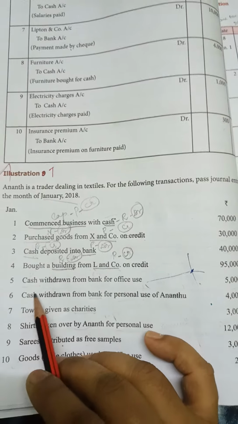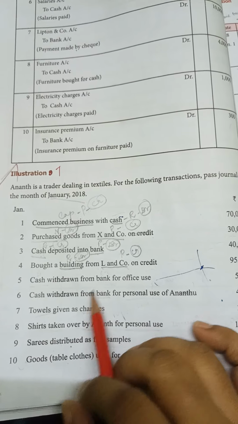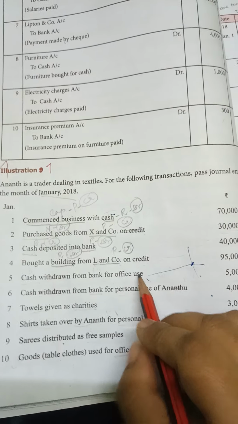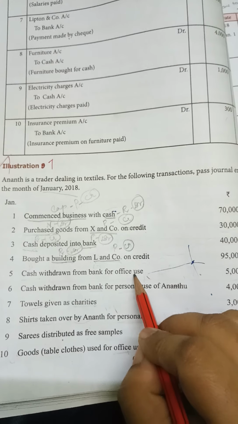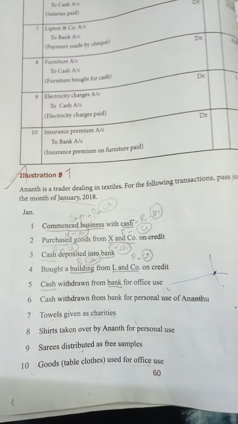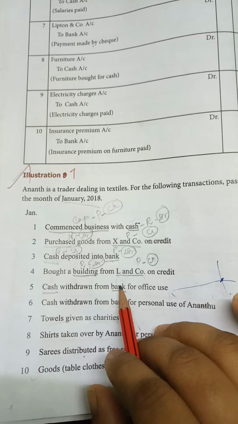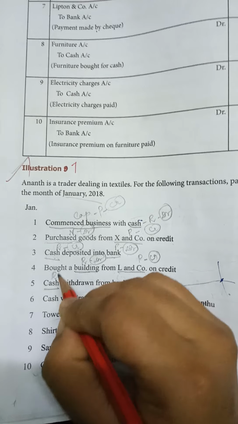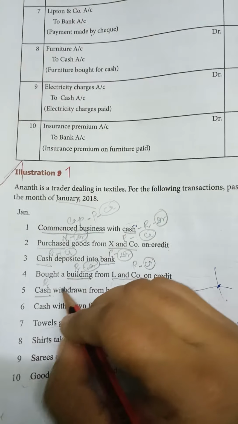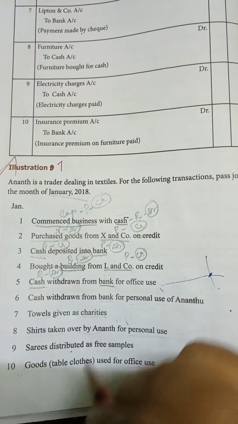The fifth one is among the most important transactions, 5 and 6, because most of us get confused here. Cash withdrawn from bank for office use. For office use means we have to take up cash and bank account as the two accounts. Here cash is being withdrawn from bank, so cash is coming into the business. Withdrawn means from the bank account you are taking the cash, so to the business it is coming in, so we will debit cash account.